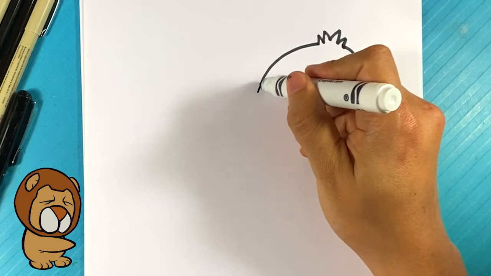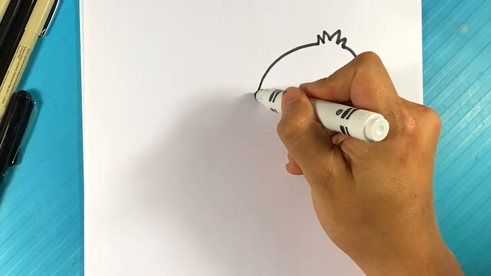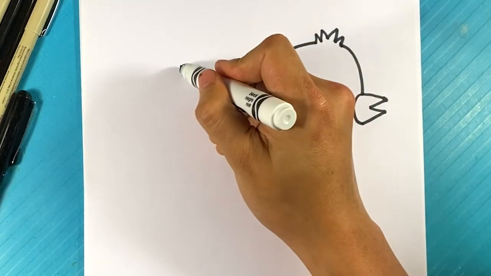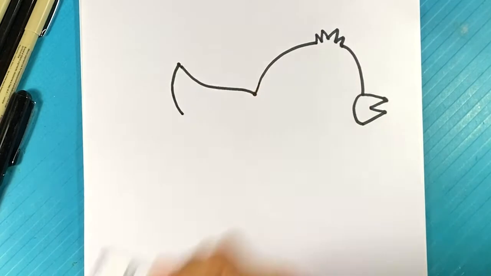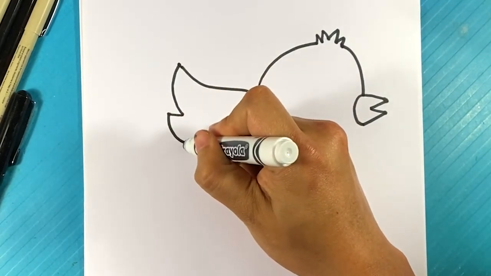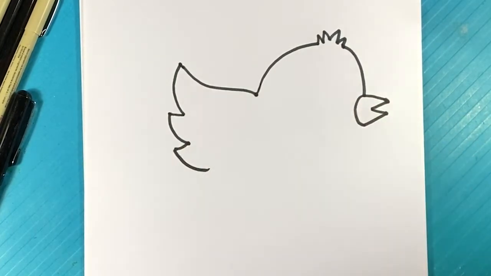I'm going to go over here to the back of the wing. Pull up. Down. Curve up. Down. Curve up. Down. Alrighty. Simple so far.